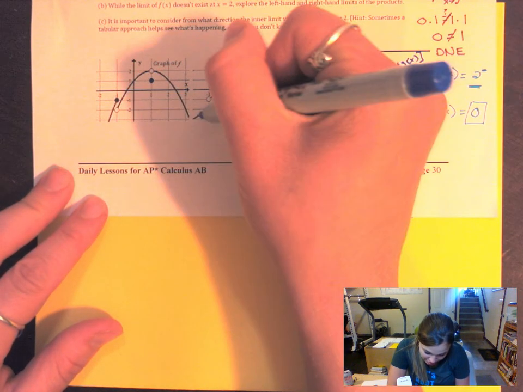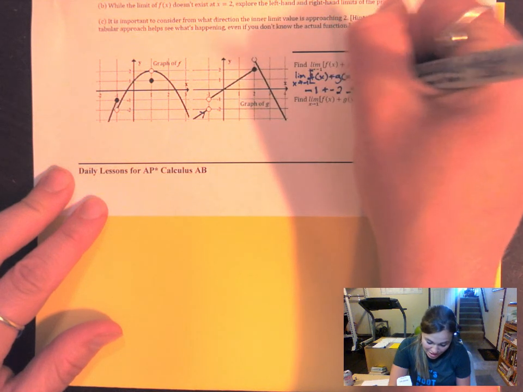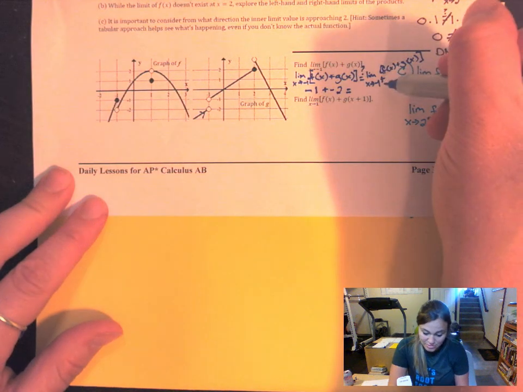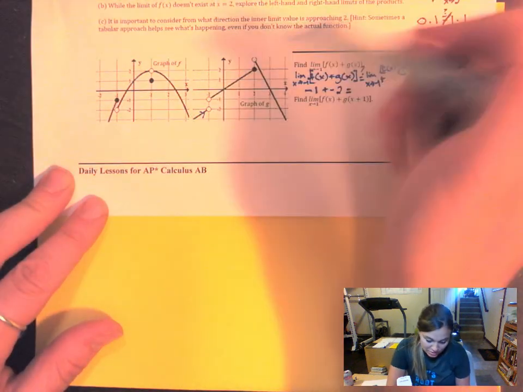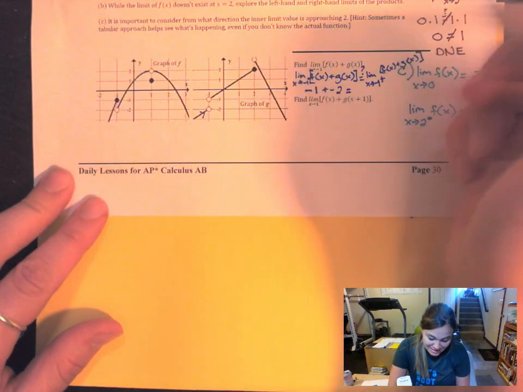G of x is right here. From the left would be -2. And I want to see, is this equal to the limit as x approaches -1 from the right of f of x plus g of x? So from the right, the limit as x approaches -1 from the right is -2.